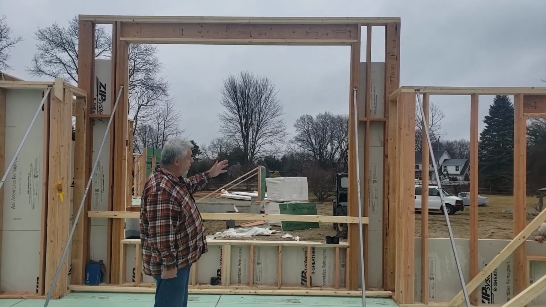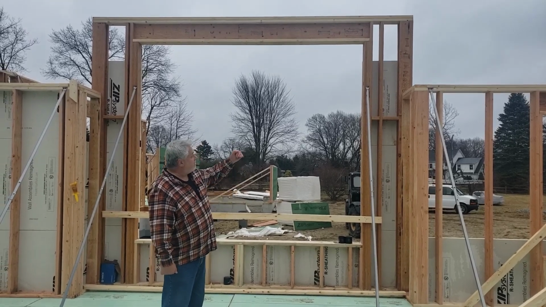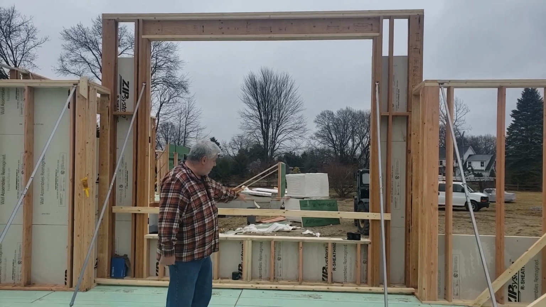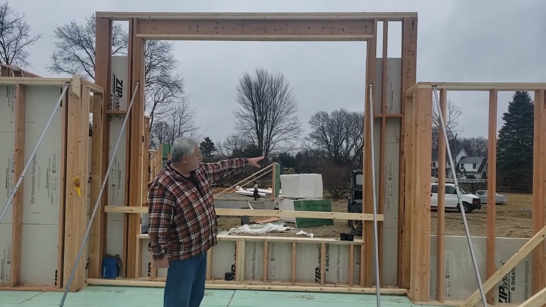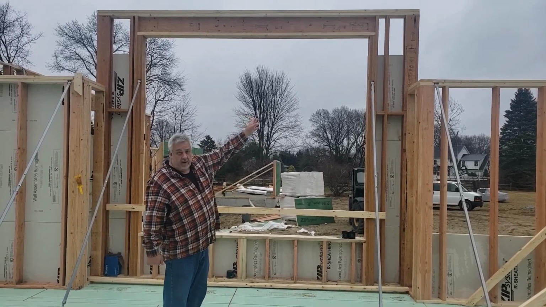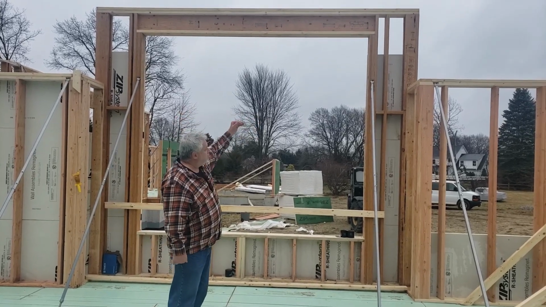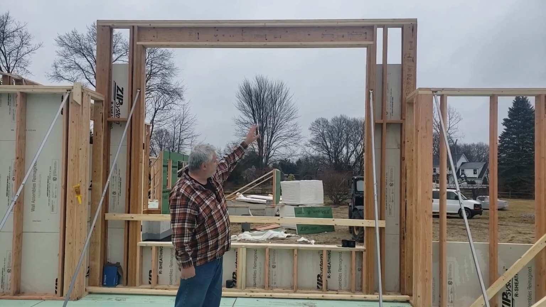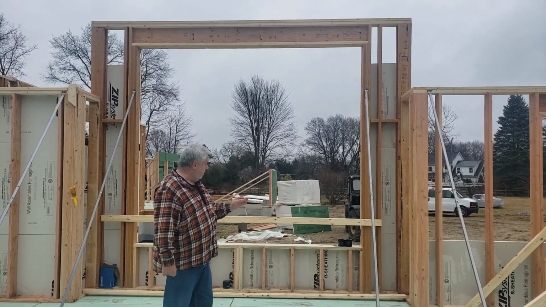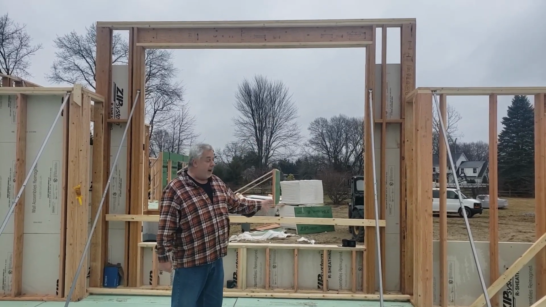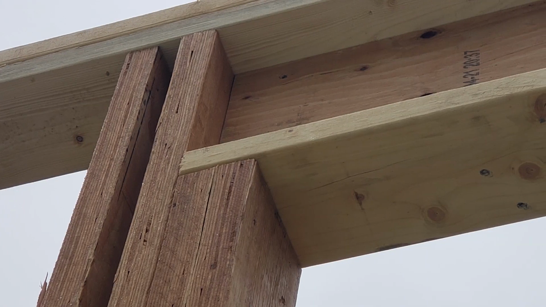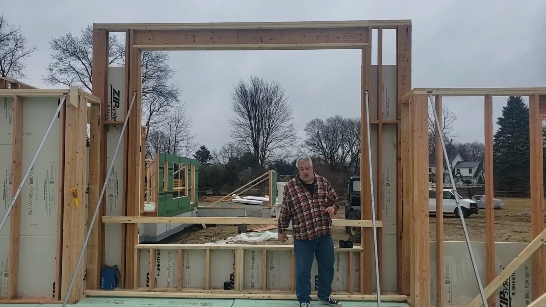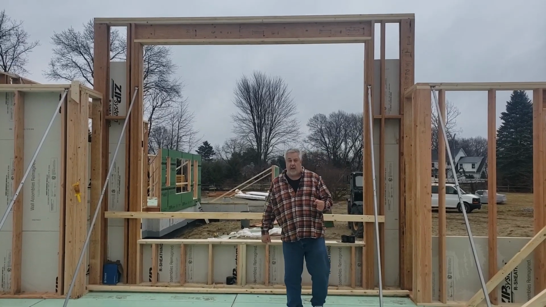But the thing I wanted to point out here is, again, even though it's one of the largest openings in the house, all the components are the same. We have the sill, the cripples. In this case, we have double jacks, and we have our king. We have our double header that goes across there and the head plate. But the one thing to notice is because of the size of the opening, we moved from a standard 2x to an LVL 2x. Basically, these are just LVLs that are cut to the 1.5 by 5.5 inches.